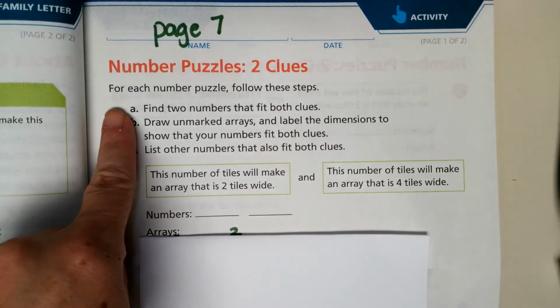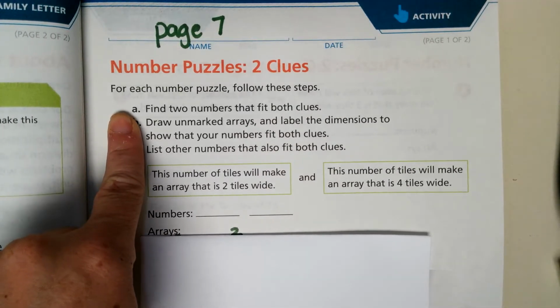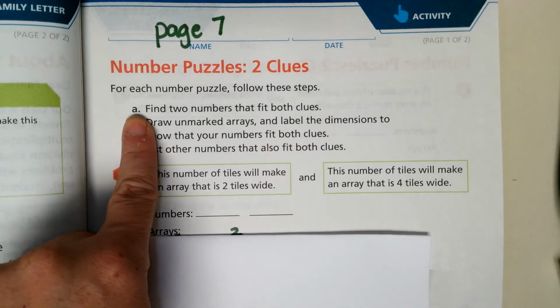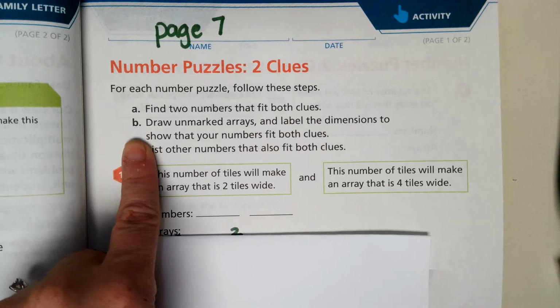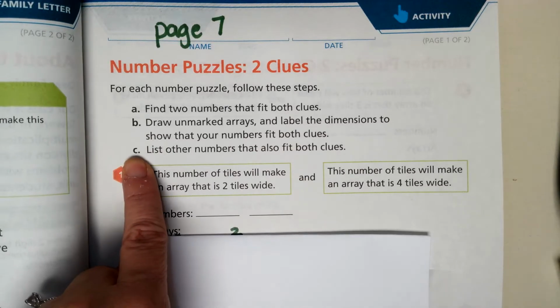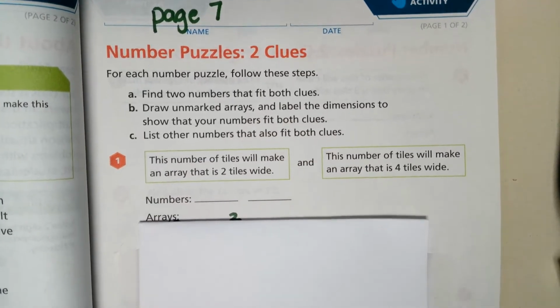We read all of the instructions thoroughly to make sure we're doing what we're being asked. So for each number puzzle, follow these steps. A, find 2 numbers that fit both clues. B, draw unmarked arrays and label the dimensions to show that your number fits both clues. C, list other numbers that could also fit both clues. Okay, so let's take a look at number 1.